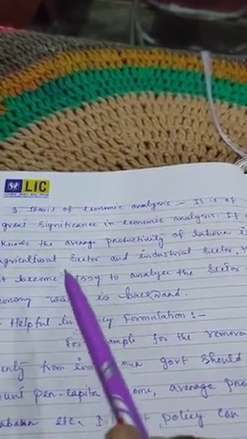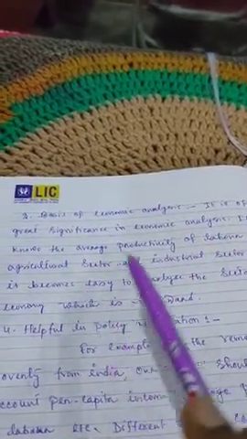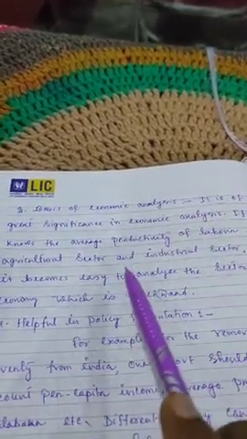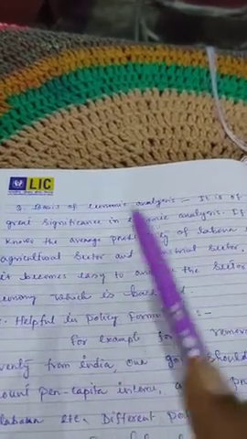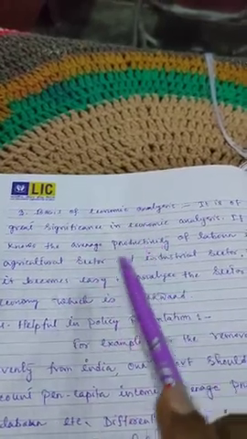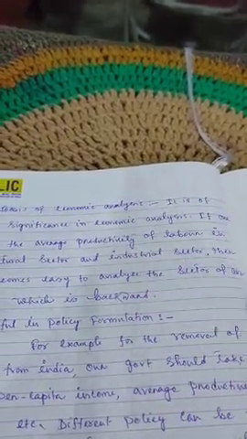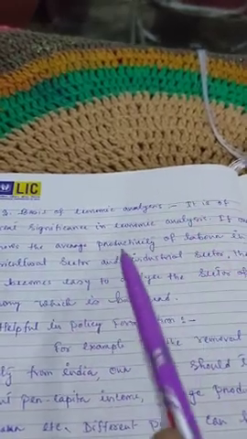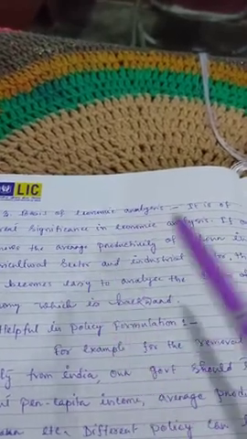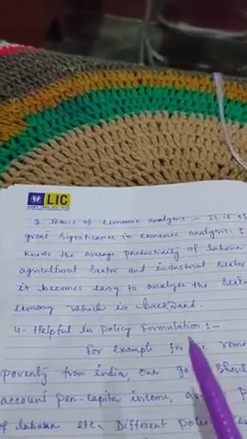Now if anybody knows the average productivity of labor in the agricultural sector and the industrial sector, then they can easily analyze the condition of the labor of both sectors. That means which one is better: whether the agricultural sector workers are enjoying better wages, or the industrial sector labor is enjoying better wages. So it is possible due to the measures of central tendency. That means the average value, or the measures of central tendency, help us to know about it.